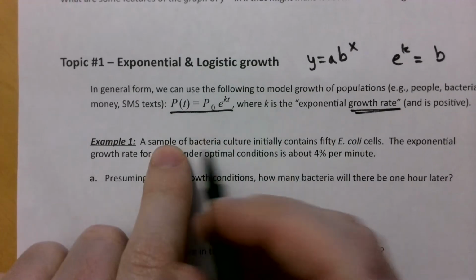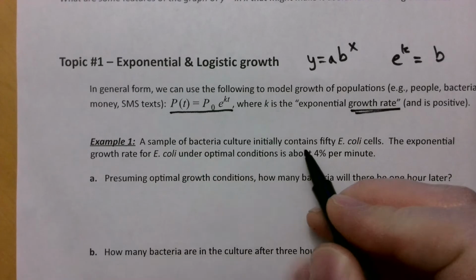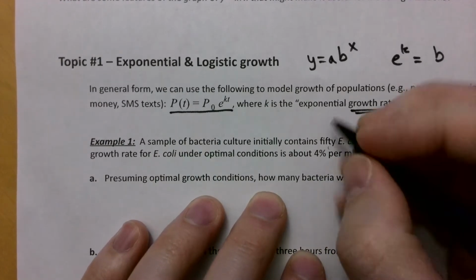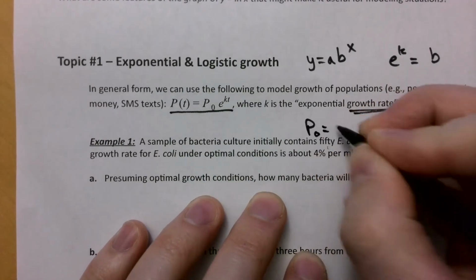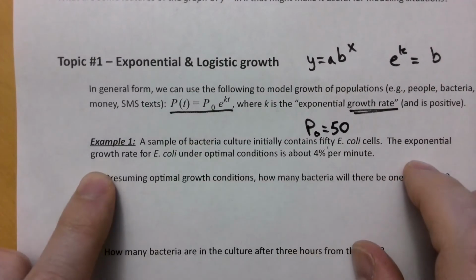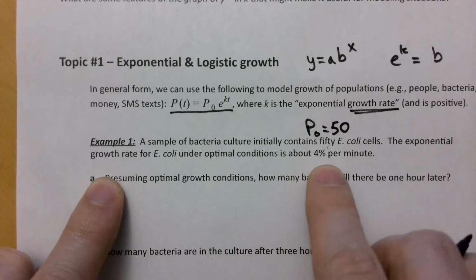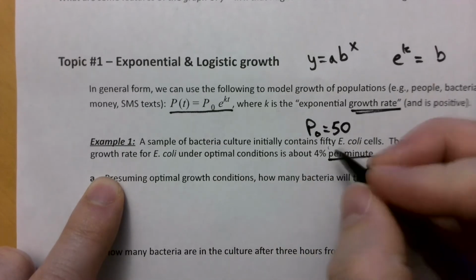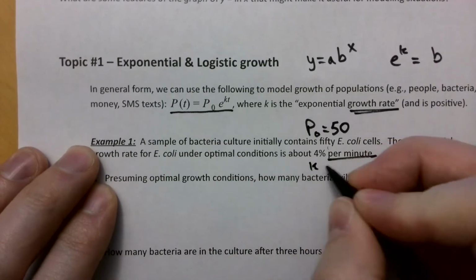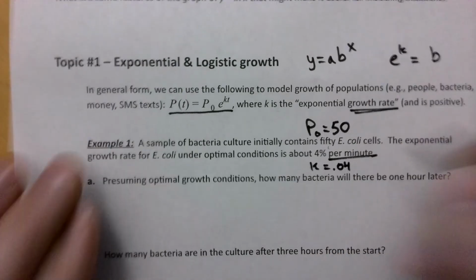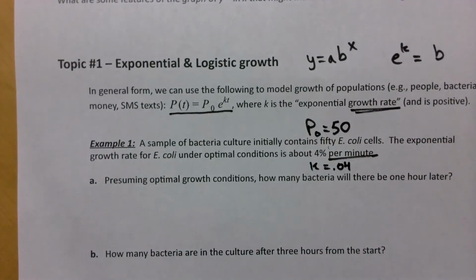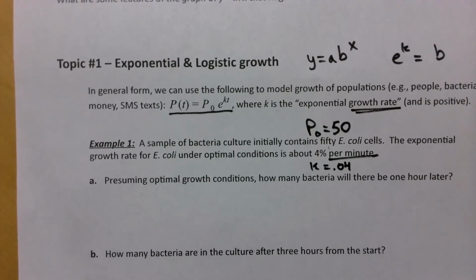So we start with a sample here of bacteria culture. It contains 50 E. coli cells. So there's our P naught. And then the exponential growth rate under optimal conditions is about 4% per minute. That's wild. So our k here is this as a decimal. And a lot of times we turn t into years and months and hours. It's just whatever you set t to be, as long as you acknowledge that.